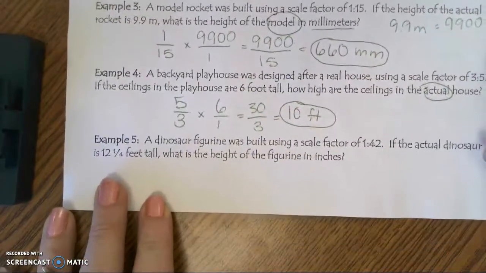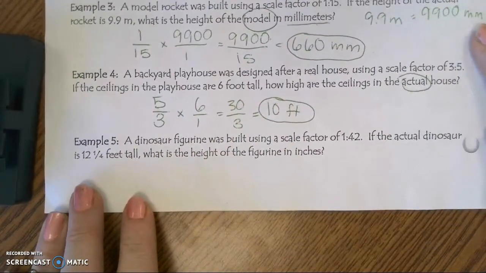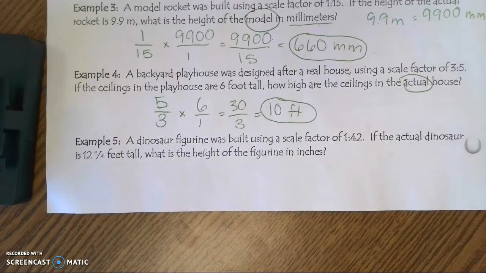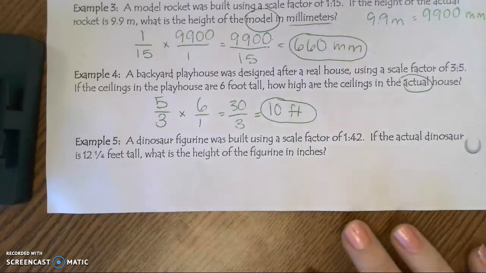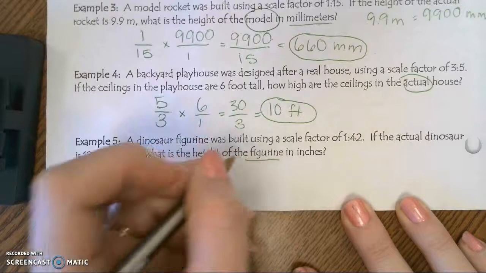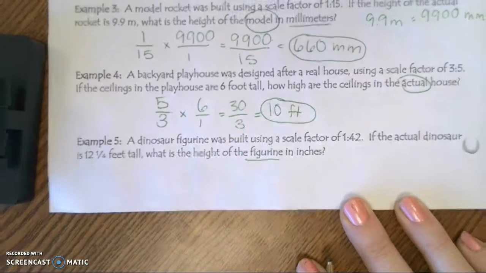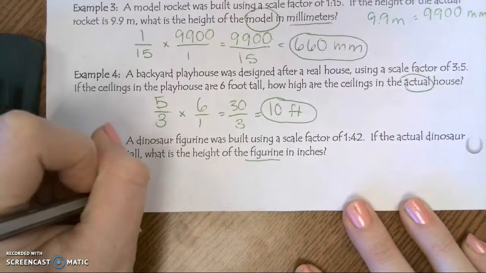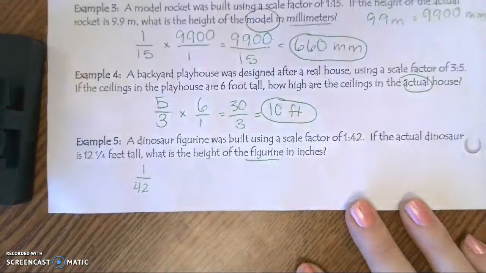Okay, example 5. A dinosaur figurine was built using the scale factor of 1 to 42. If the actual dinosaur is 12 1/4 feet tall, what is the height of the figurine in inches? Okay, so I'm looking for the height of the figurine, which means that I'm looking for my model. So when I set up my scale factor, I'm going to keep 1 in the numerator and 42 in the denominator.